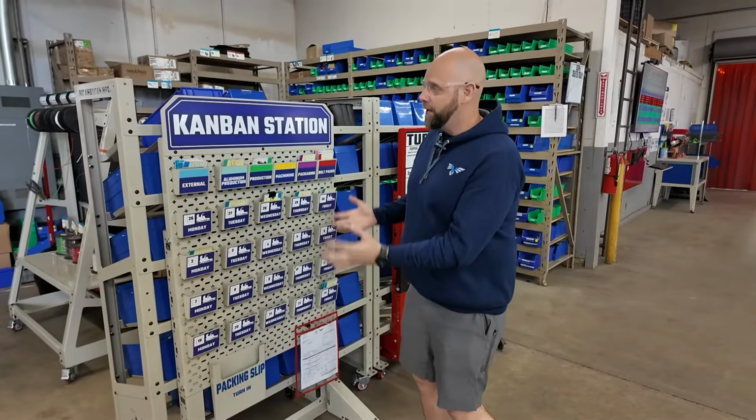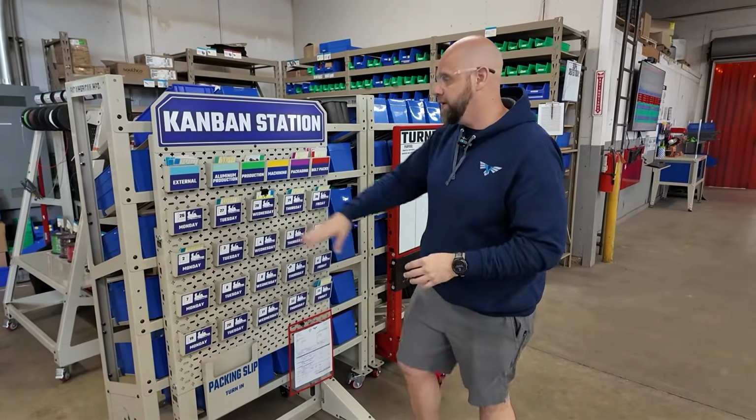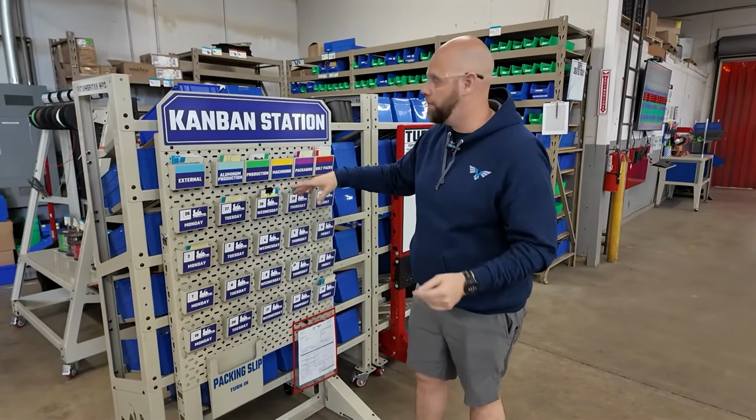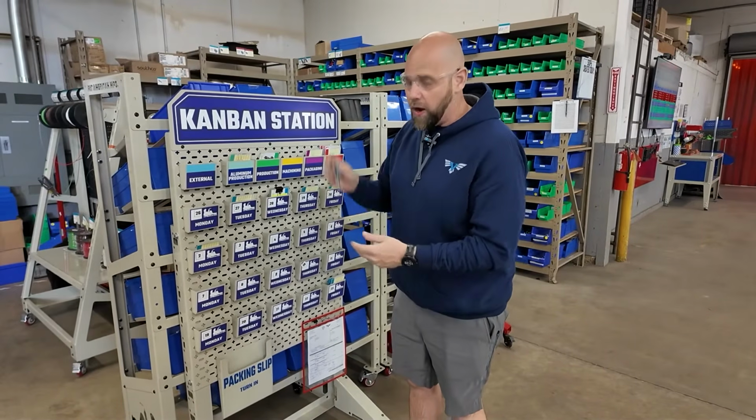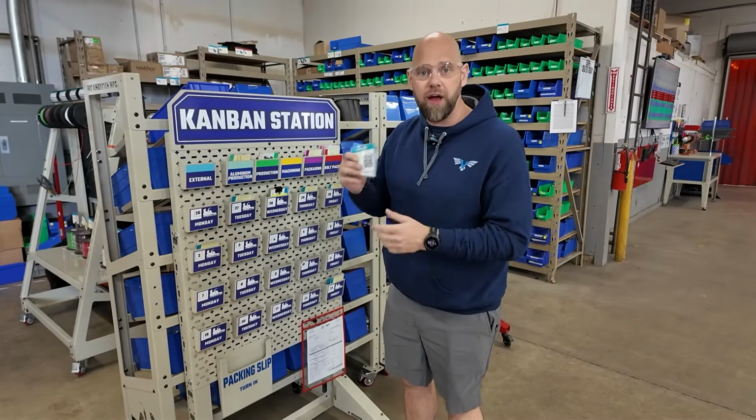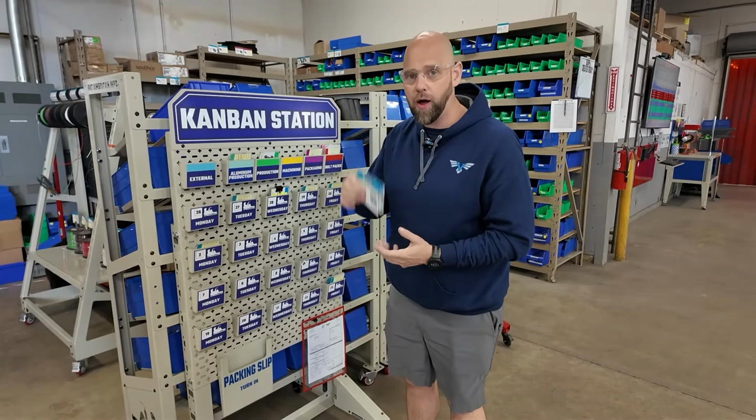This is the upgrade. This is our Fat American Kanban station. It has all of our turn-in points for all of our Kanban cards. And these right here are external. So this is stuff that we order from outside sources. We no longer have a purchasing person. Our value stream team managers actually do all of the purchasing.